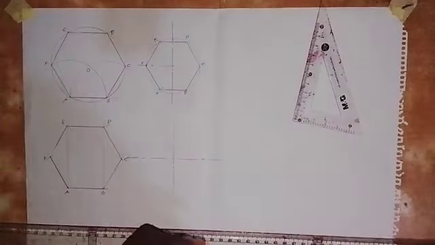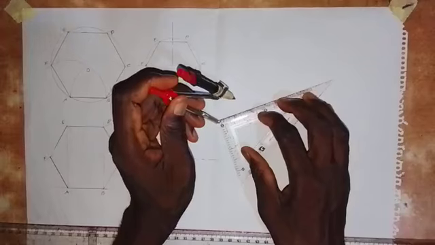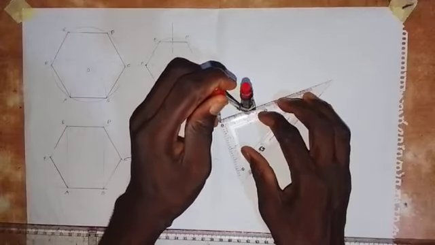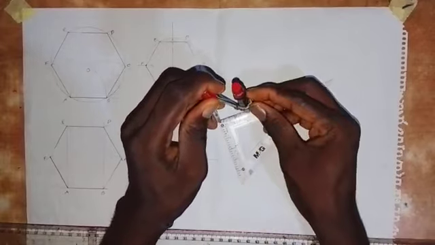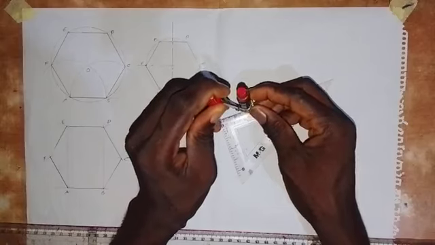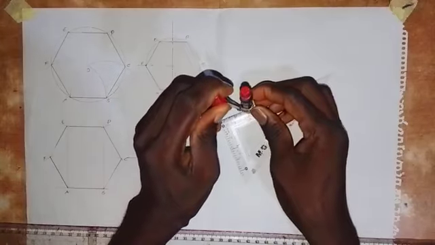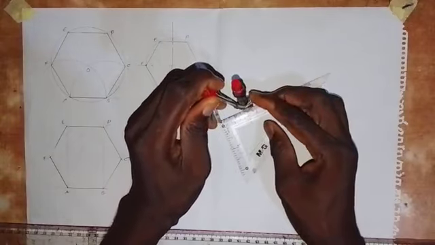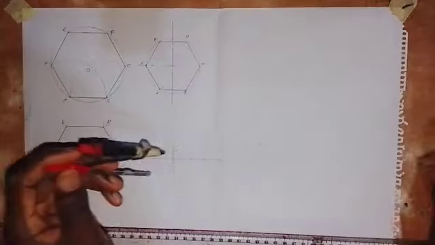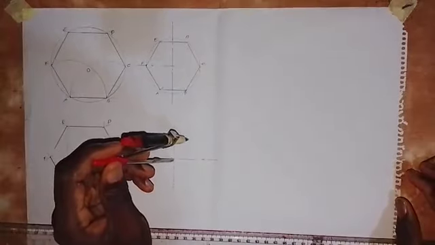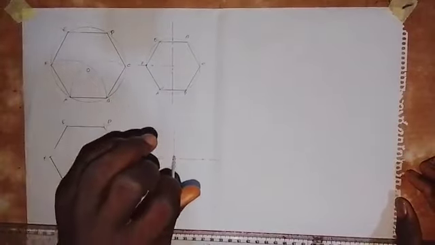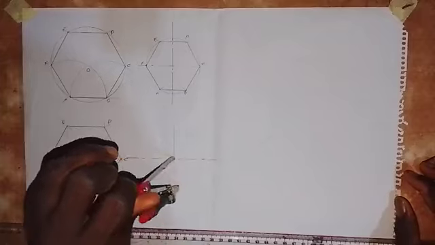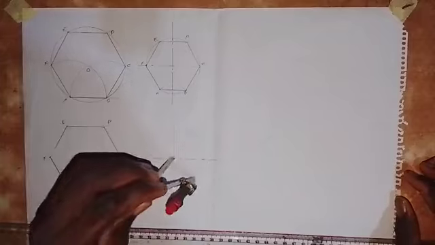The next thing that we are going to do is take a measurement of 30 millimeters on the ruler, which is half of the distance across flats that we are given. As I said, the distance across flats given to us is 60 millimeters, so we take 30 millimeters, half of that. So this is 30 millimeters here. Then put the pinpoint of the compass where the two center lines intersect and draw a circle like this. So here we have the circle.